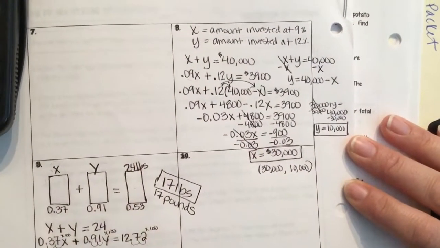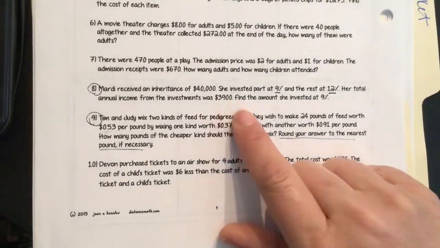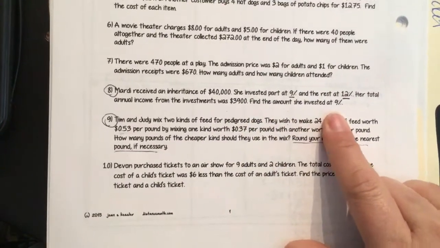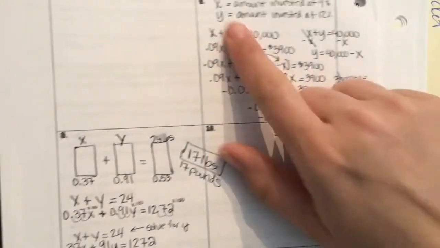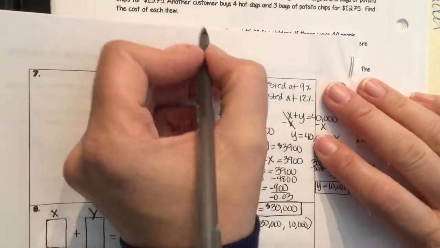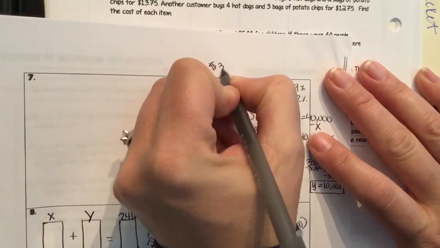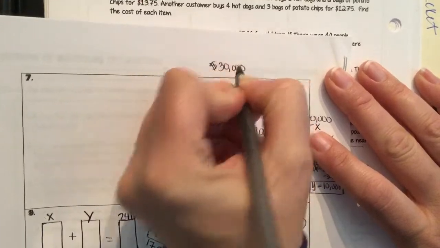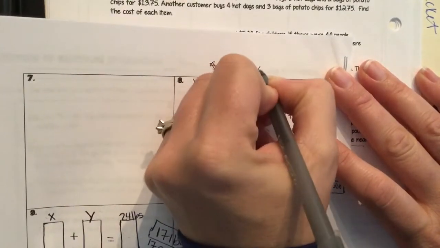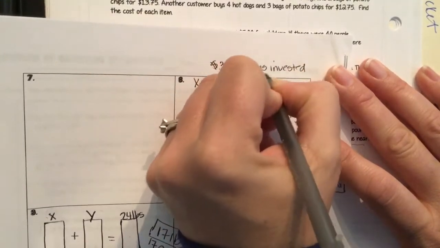But let's see what the question asked for. It said, find the amount she invested at 9%. So you can see that X was our amount at 9%. We got X as 30 grand. So $30,000 is the answer. 30,000 was invested at 9%.